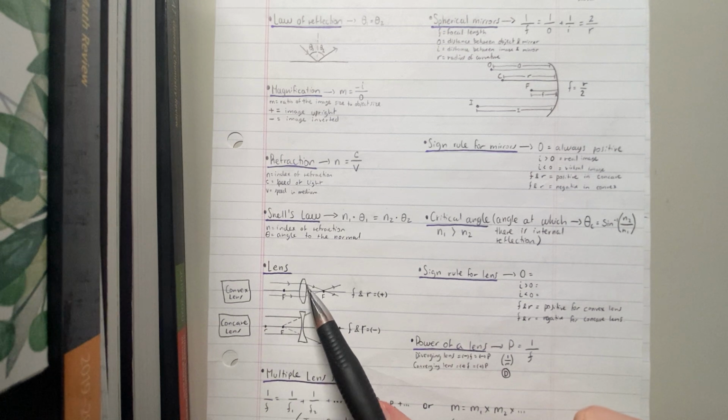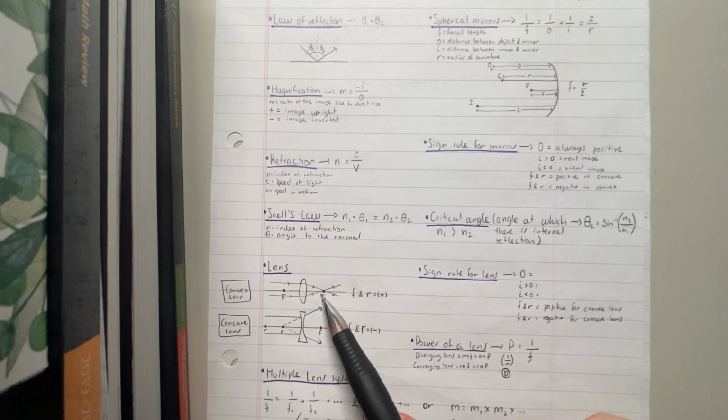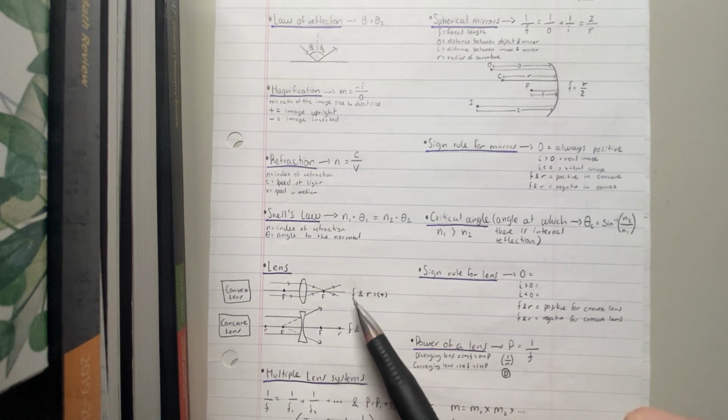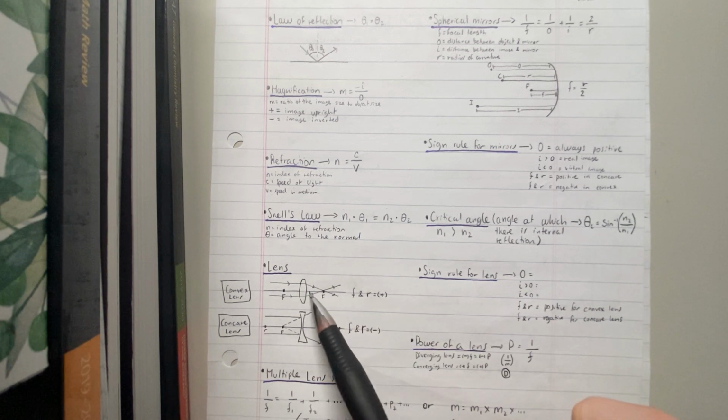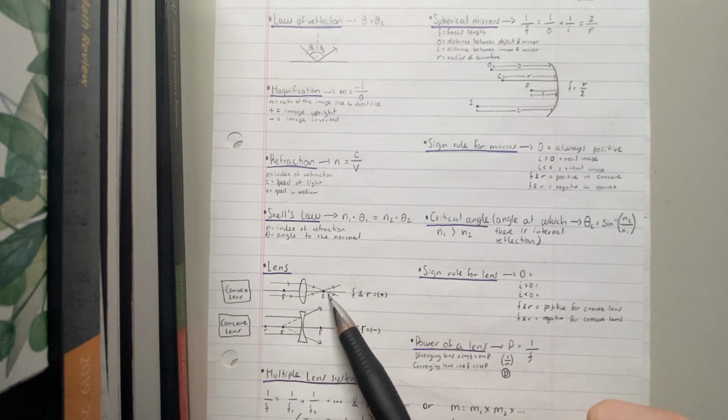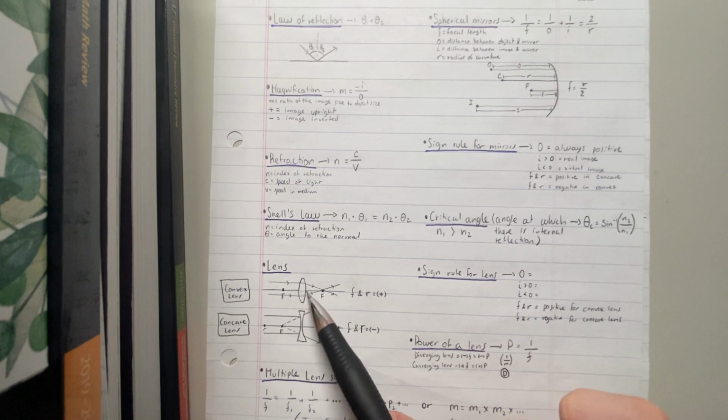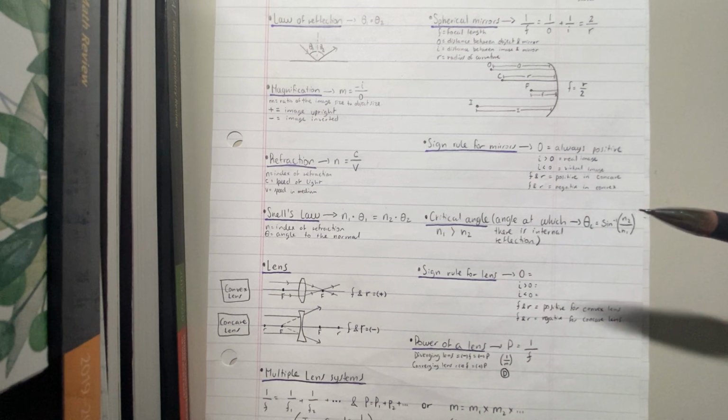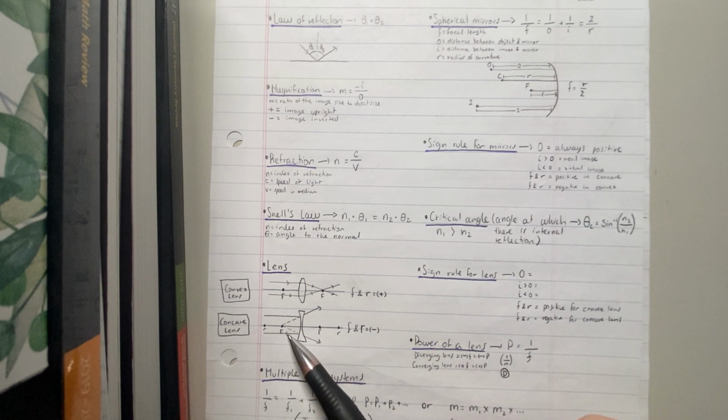So if the ray converges toward this focal length, which is the positive side, then F and R are going to be positive. So for a converging ray, convex lens, F and R are positive. For a concave lens, where the rays diverge, and we use this dotted line, we use this F here, which is on the negative side, then F and R are negative.